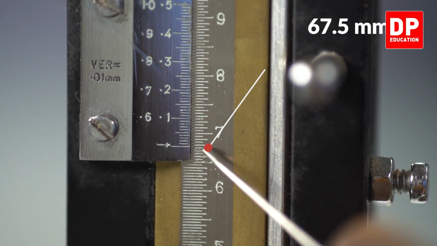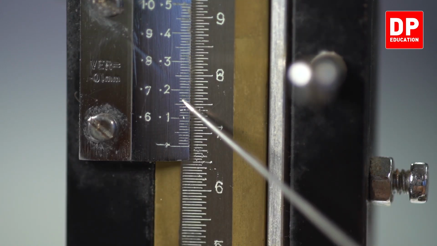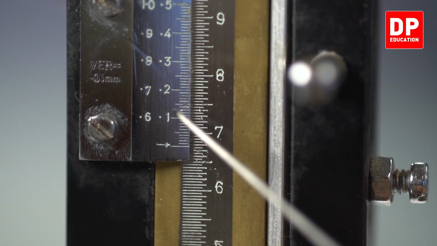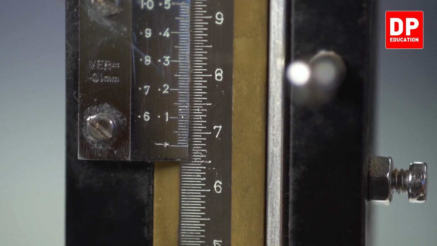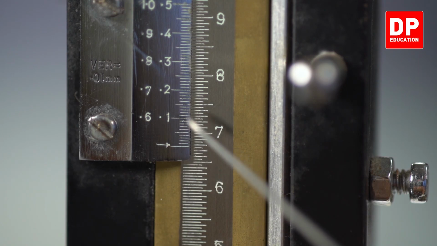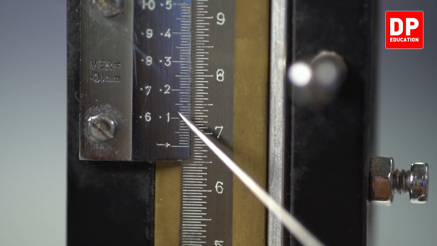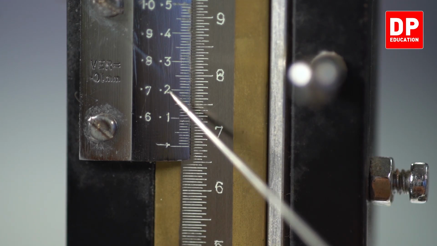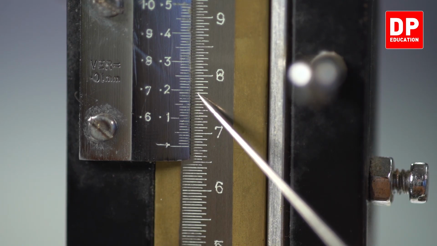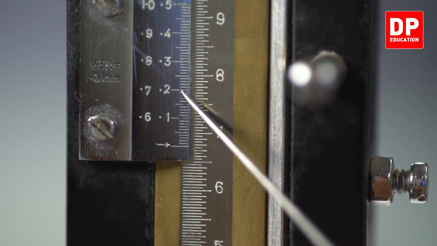Then in the vernier, I have to see which line becomes collinear with a line in the main scale, that means the two lines have to be aligned. 0.1 means 10 sections of the vernier scale, 0.2 means 20 sections. So here, the 20th section of the vernier aligns with the main scale.